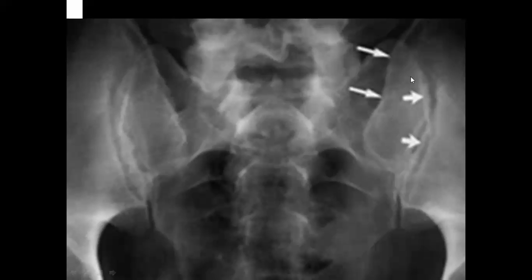The sacroiliac joint has two components, one belonging to the sacrum and one belonging to the iliac bone. Both are overlapping in this area.